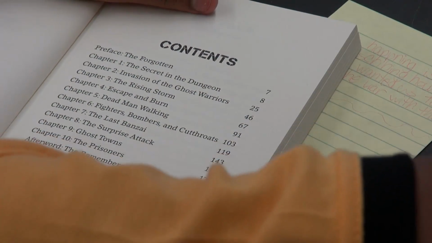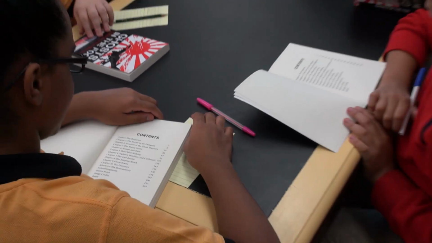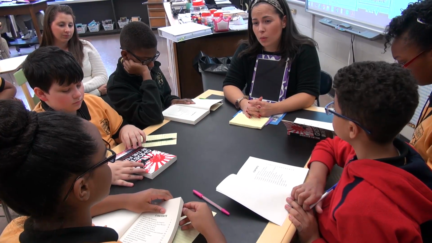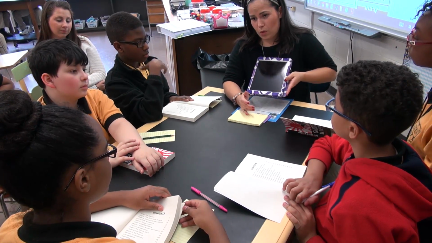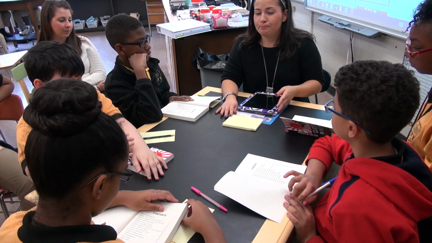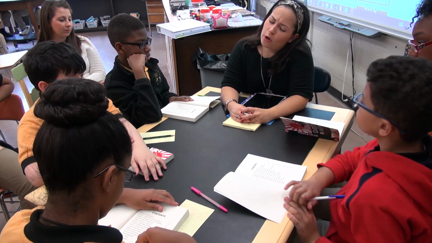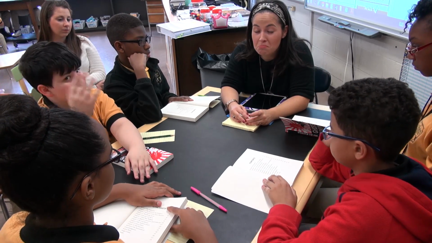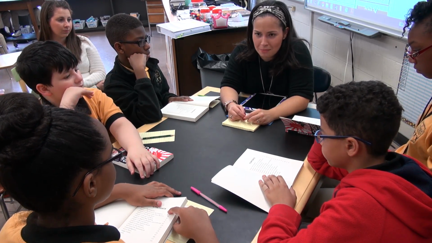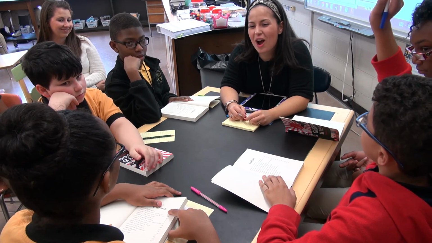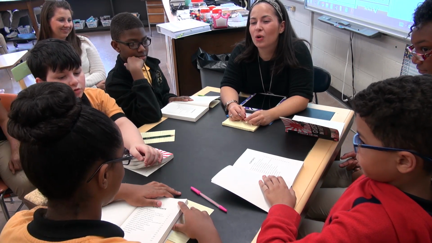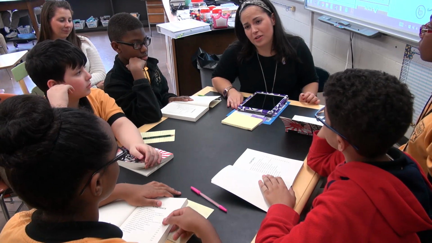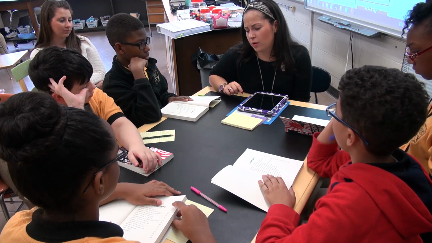Any thoughts? What do you think, Tia? I think they did it in number or time order, and in different points of view. Okay, so why do you think the author organized the text that way? You want to say, I think the author organized the text in chronological order. Say it. Chronological. Okay, so in sequence order, until you get used to the word. So why do you think it's in sequence order?